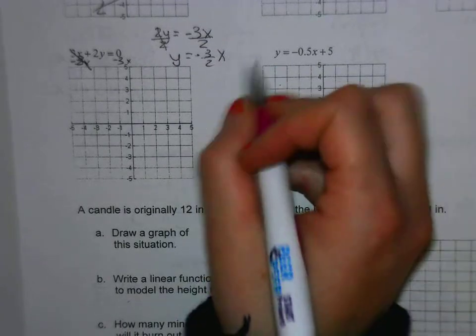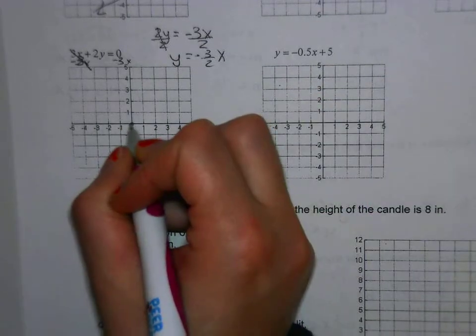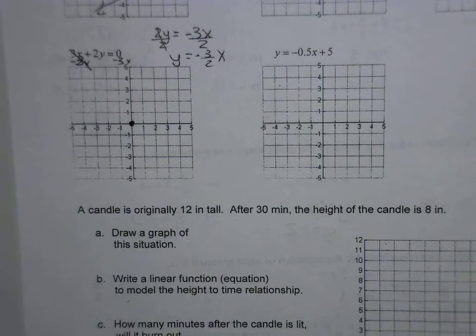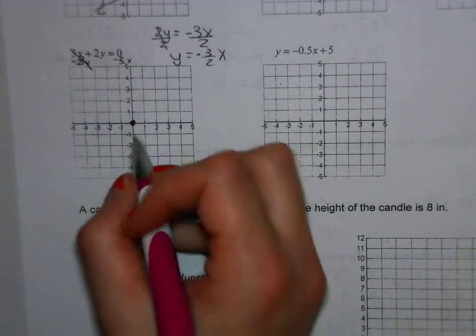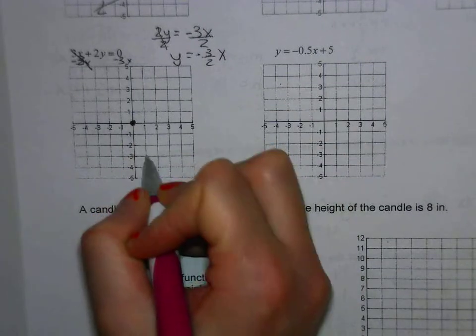So right now we don't have a b, which means our y-intercept then is 0 because it's not there. And we have a negative 3 over 2 slope, so we're going down 3 to the right 2.